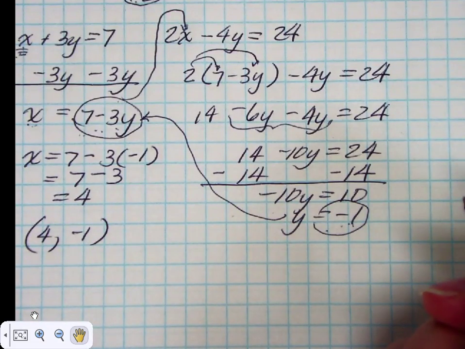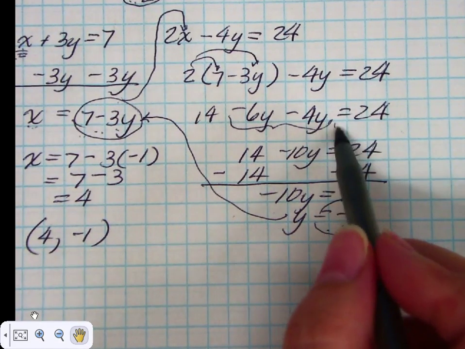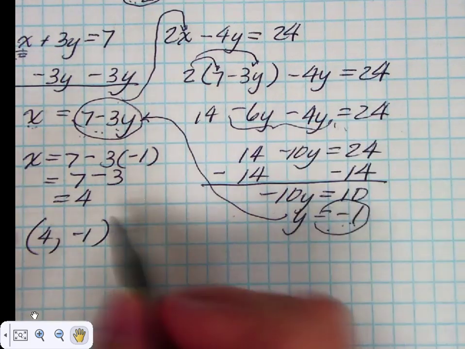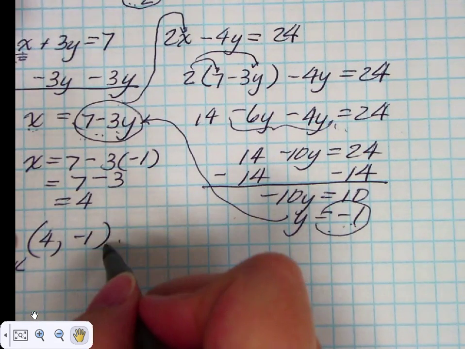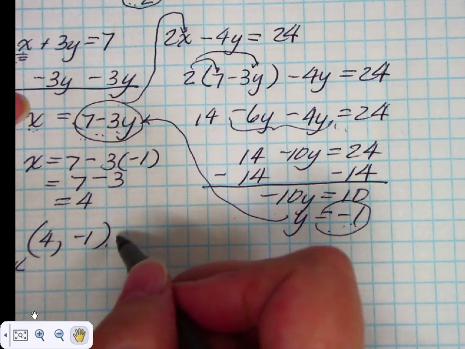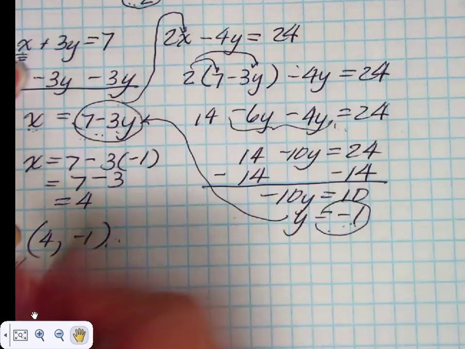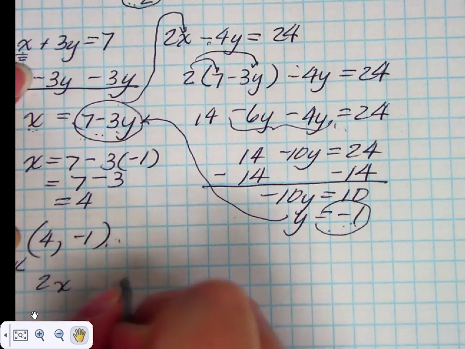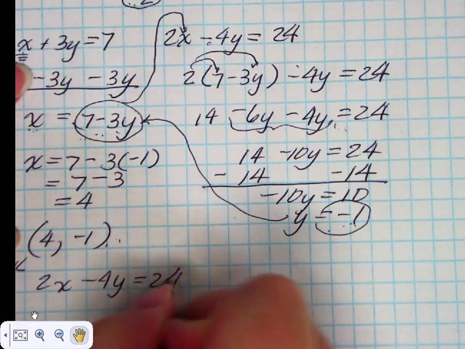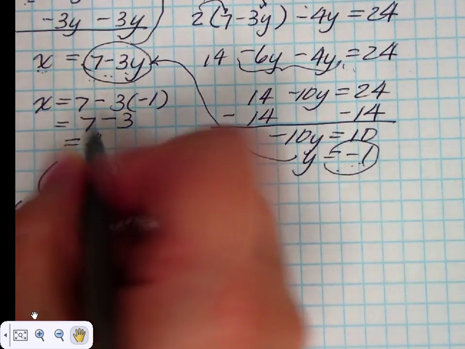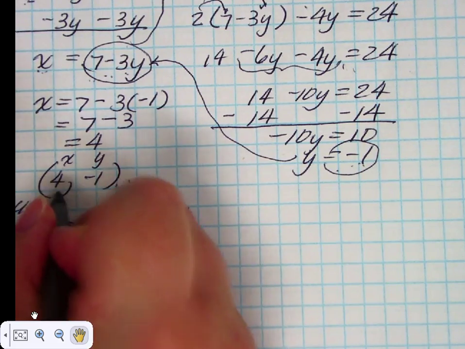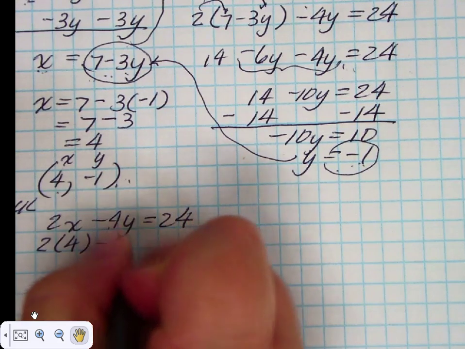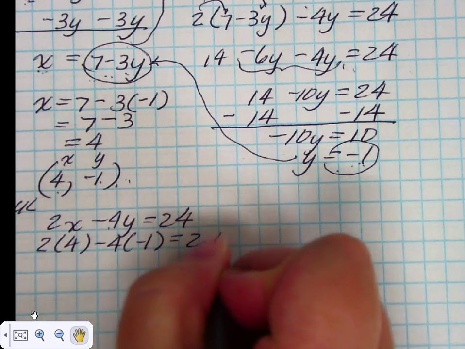Now the good thing about these problems is you can easily check them, okay? This needs to work for both equations because it's on both lines. So if I wanted to, I could check, and it's always best to check with the equation that you did not use last. In other words, I don't want to look at this one, I want to look at this one. So I'm going to write this down. I'm going to say 2x minus 4y is equal to 24. Then I'm going to replace my x and my y where they go. So I'm going to say 2 times 4 minus 4 times negative 1 is equal to 24.